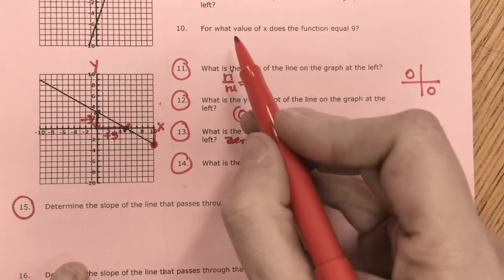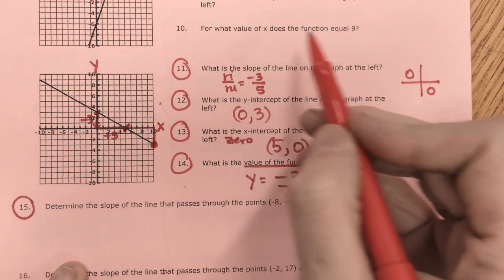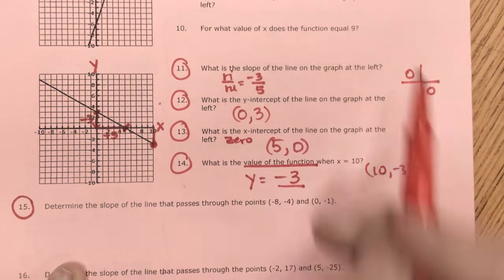And the same thing up here. For what value of x does the function equal 9? The function equals 9 means y equals 9. Okay? All right, let's take a look at number 15.